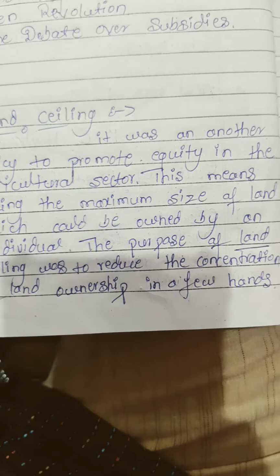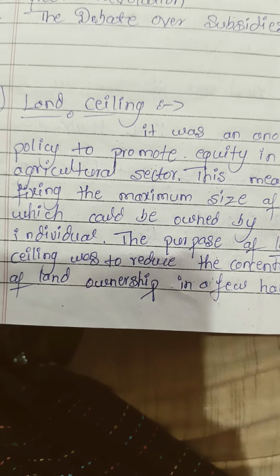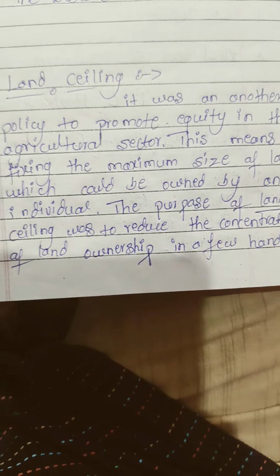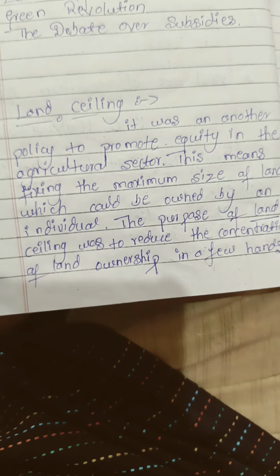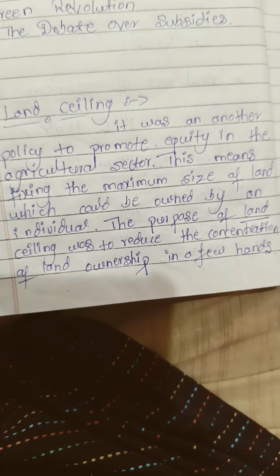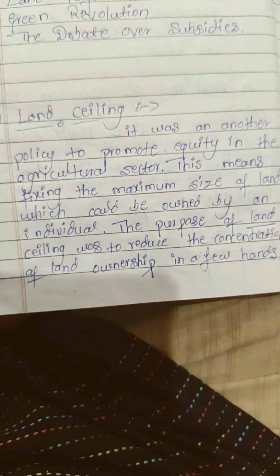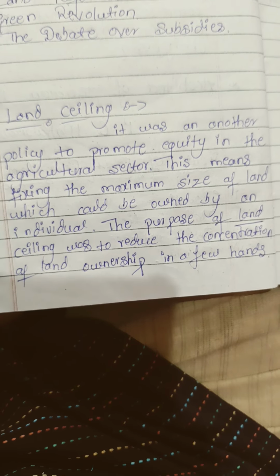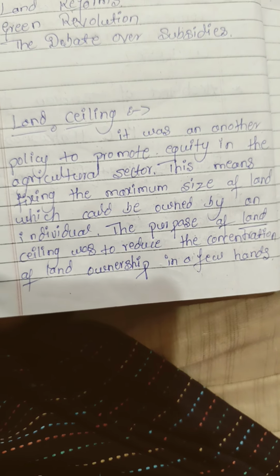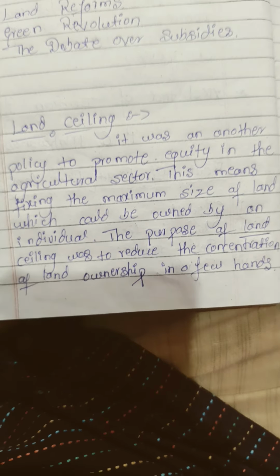And the third important point is land ceiling. It was another policy to promote equity in the agriculture sector. This means fixing the maximum size of land which could be owned by an individual. The purpose of land ceiling was to reduce the concentration of land ownership in a few hands.